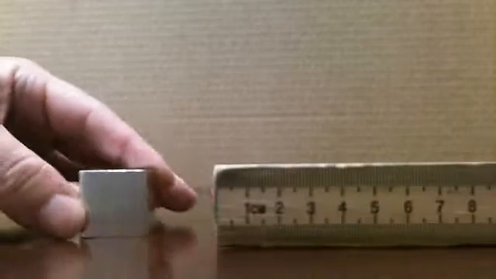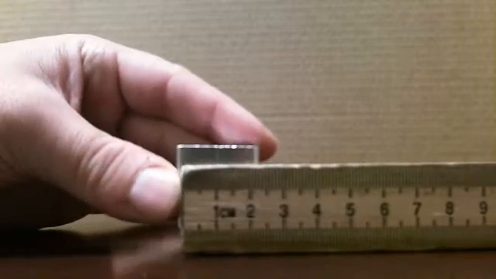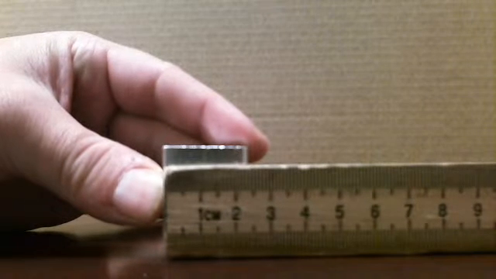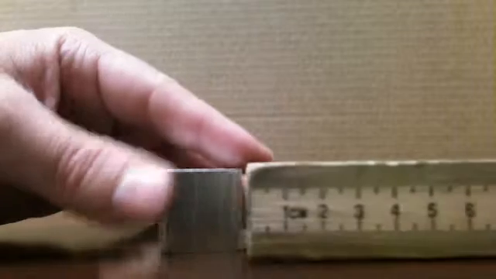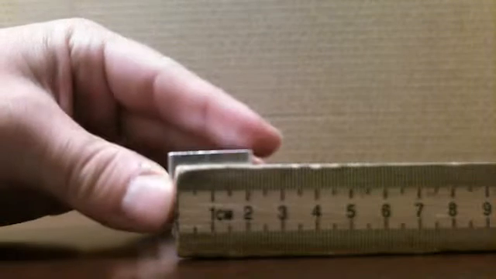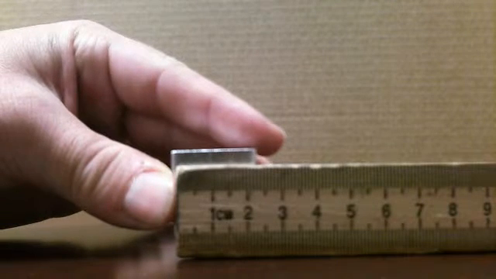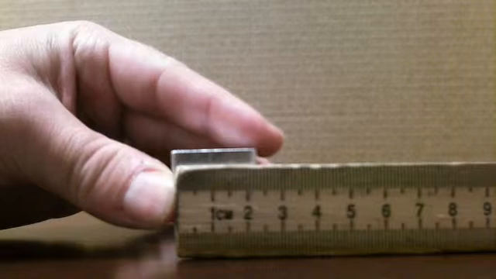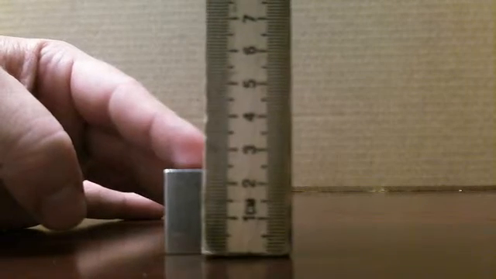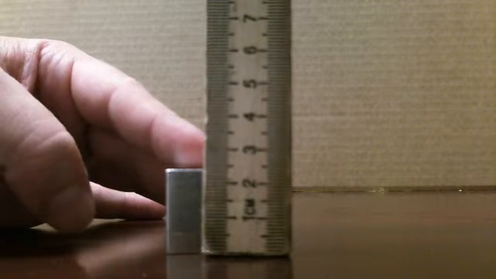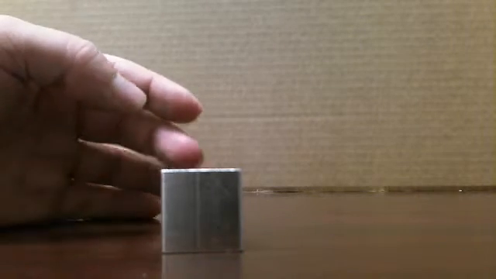So in this case, our cube happens to be just about 2.3 centimeters wide, and then we're going to find the length here, which happens also to be 2.3 centimeters in length, and then we're going to measure the height, which is also 2.3 centimeters in height. That's good news. That means we're working with a perfect cube.